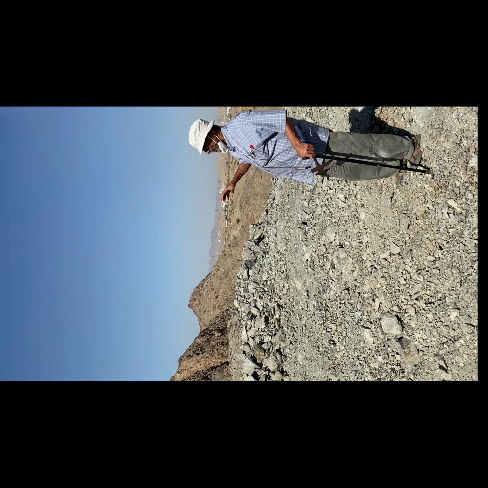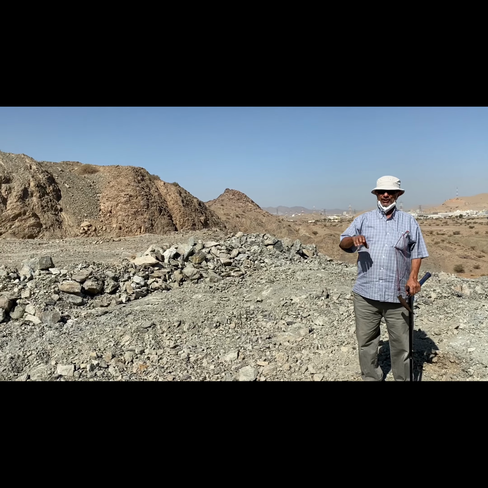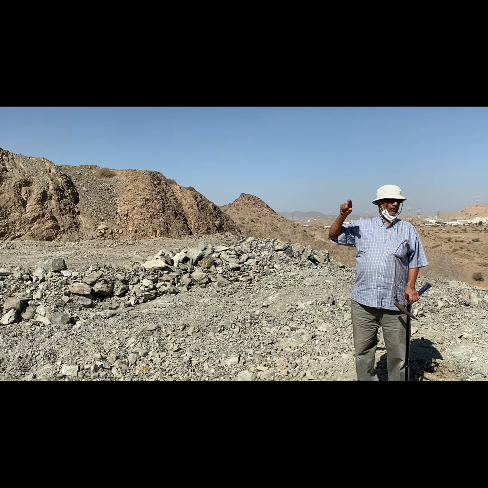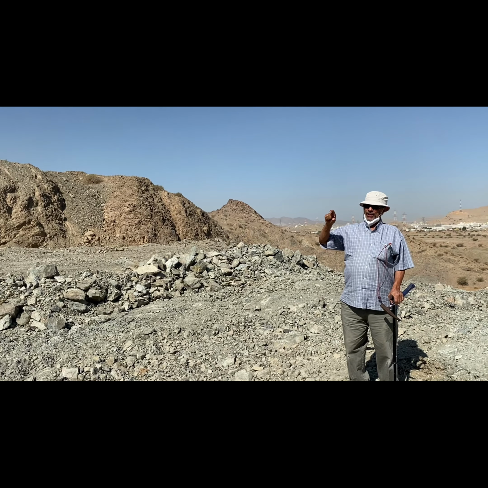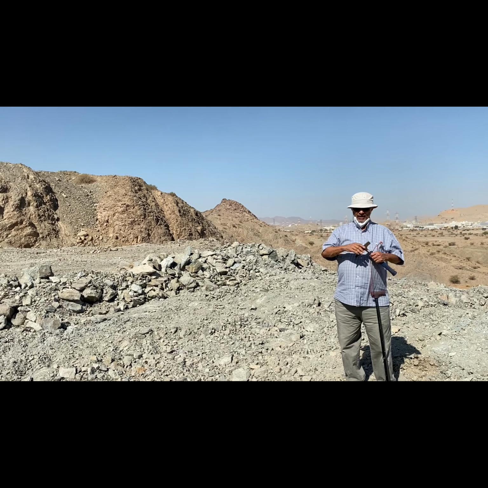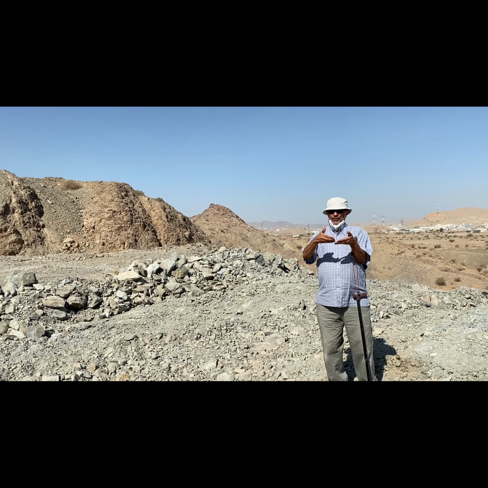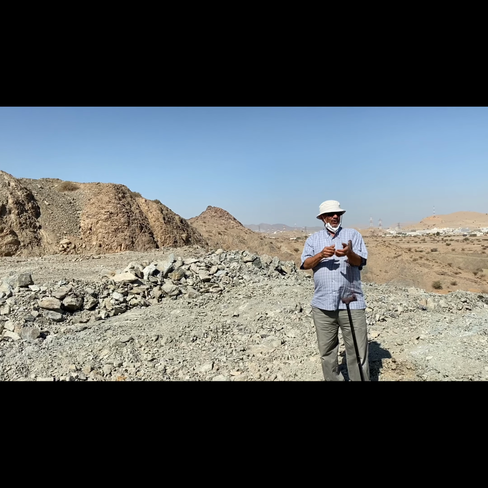Here we are now standing on the metamorphic soil, which I showed you. If you go back to the geological column of Oman, you will see there is this metamorphic sole that was formed in the wedge during the abduction of the ophiolite.